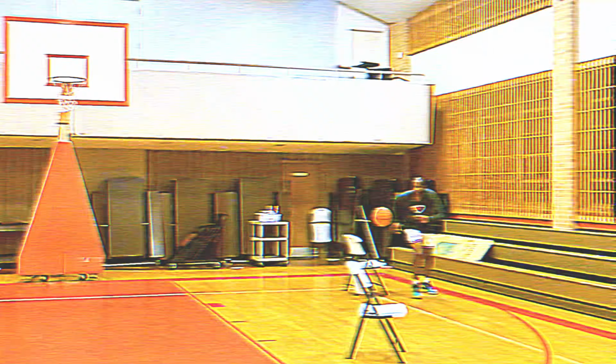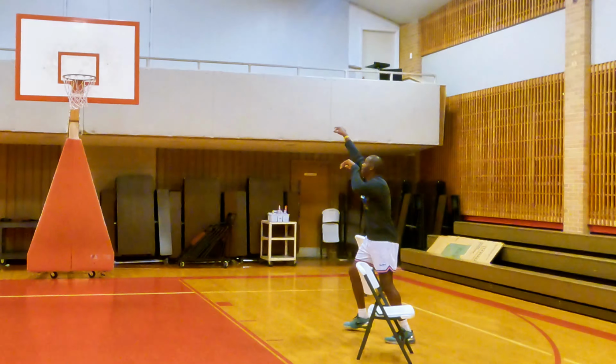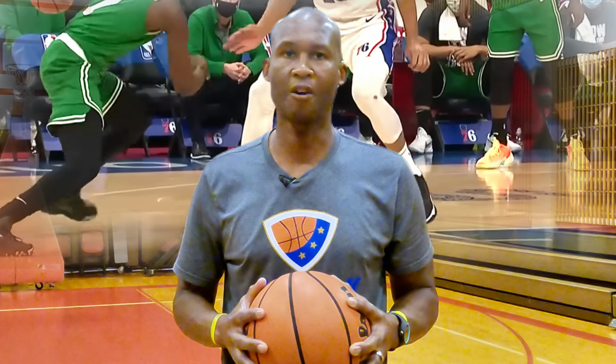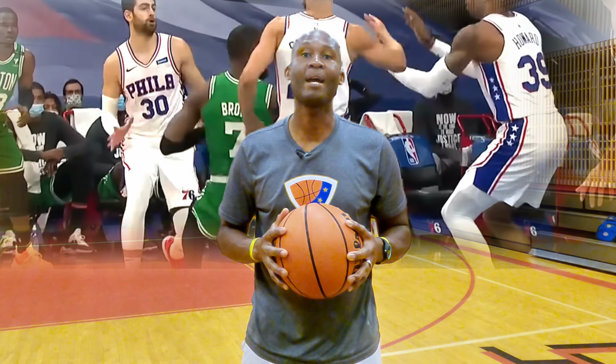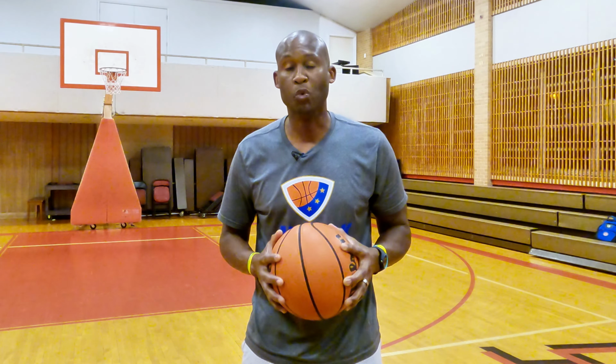Last week, we worked on scoring options off the indirect step. Today, we're flipping it, breaking down how to attack off the direct step. If you've got go-to moves with both of your feet, you'll never second guess yourself in games. Stick around and I'll show you how to make these direct step moves part of your scoring arsenal.